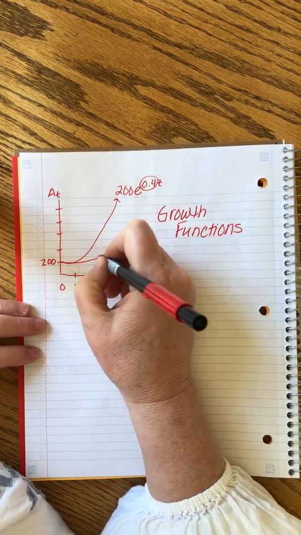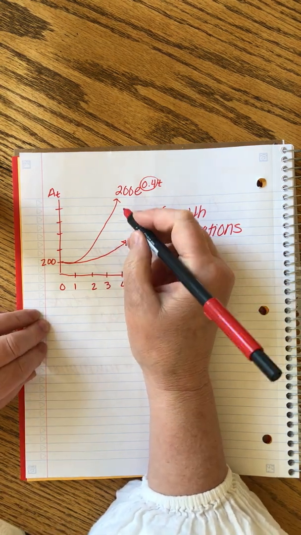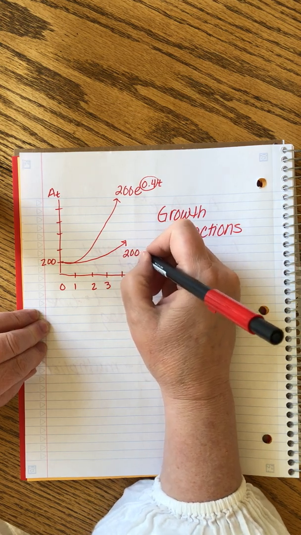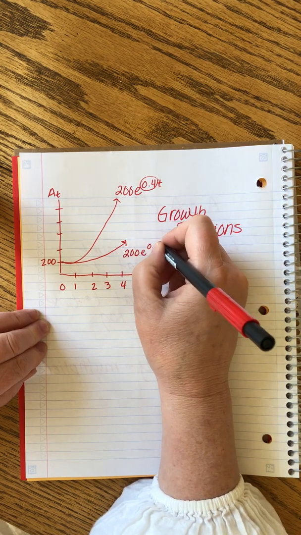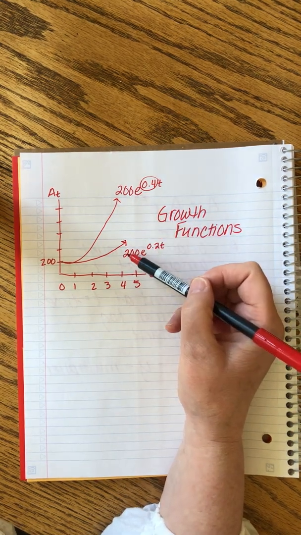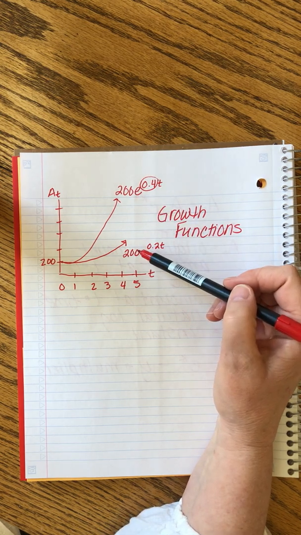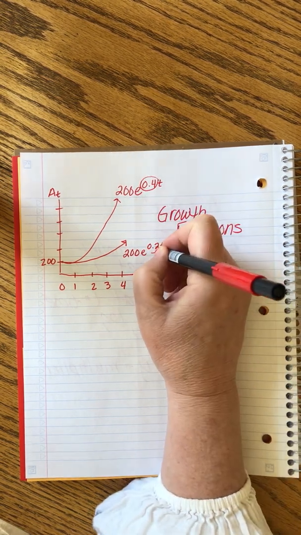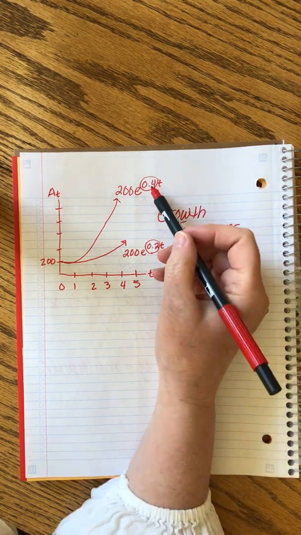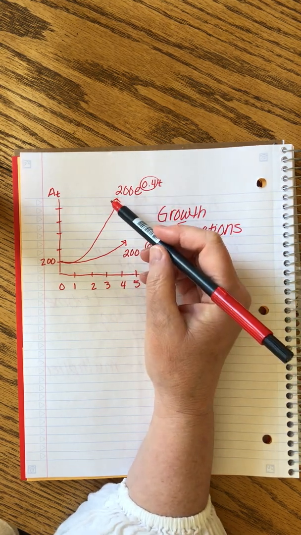Here's another one. Notice that with this exponential curve, it's not quite so steep. It doesn't go up quite so fast. This one uses the same constant in front, the same e, of course, but look what's happened to the constant in our exponent. The greater that exponent, the faster the curve goes up.